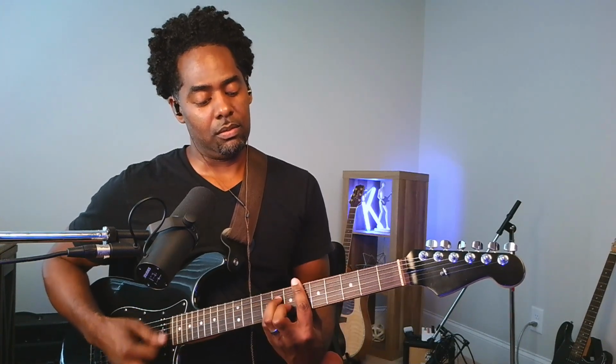So if you were to do the little funk riff in the beginning, keep that in mind. You can do that without doing all the movement, because this chord is also right here.